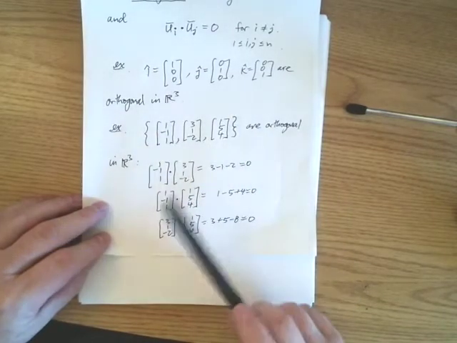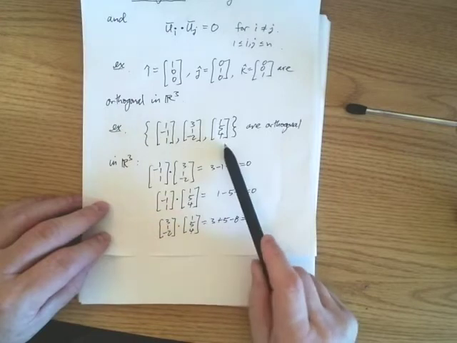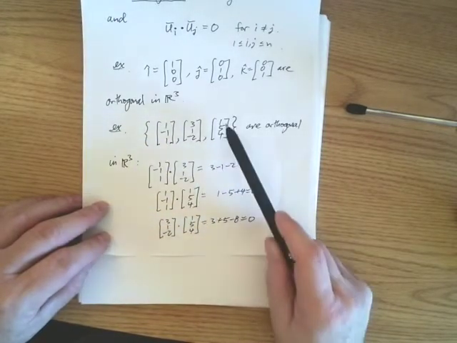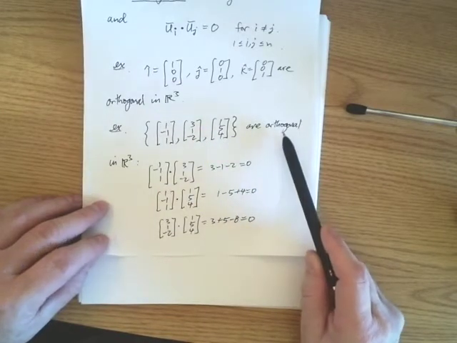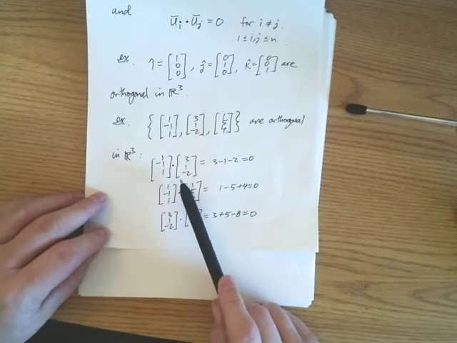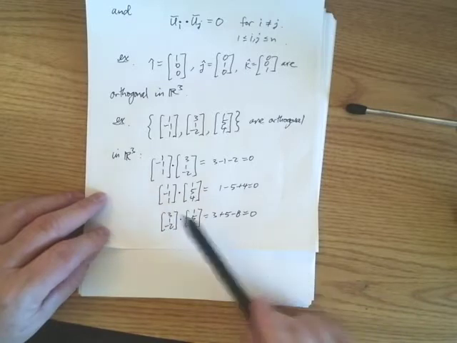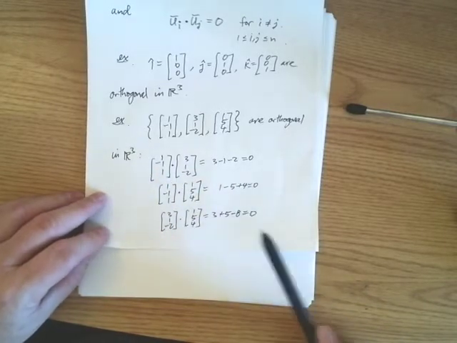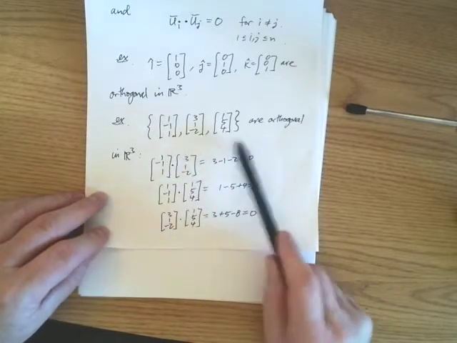If this was all there was, it may not be so interesting. I've got three vectors here: (1, -1, 1), (3, 1, -2), and (1, 5, 4), and I claim these are also an orthogonal set in R cubed. If I take the dot product of any two distinct ones, taking them two at a time, I get 0 every single time, as you can easily verify. So this is an orthogonal set.